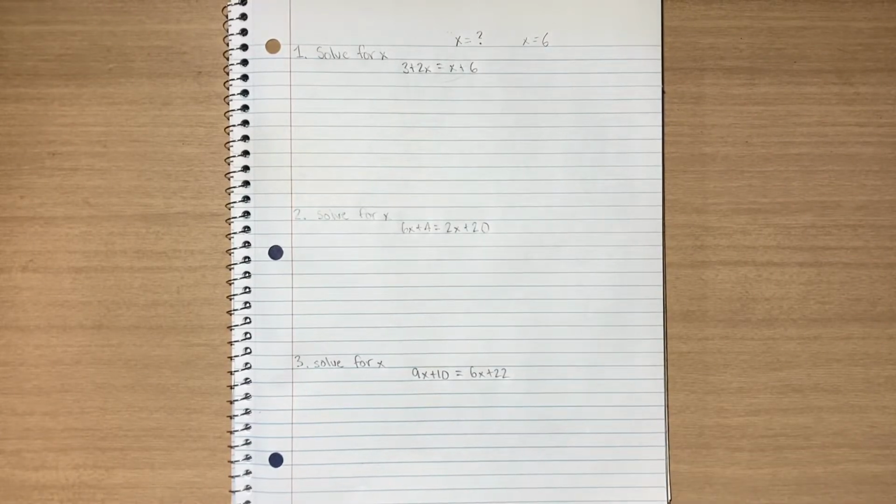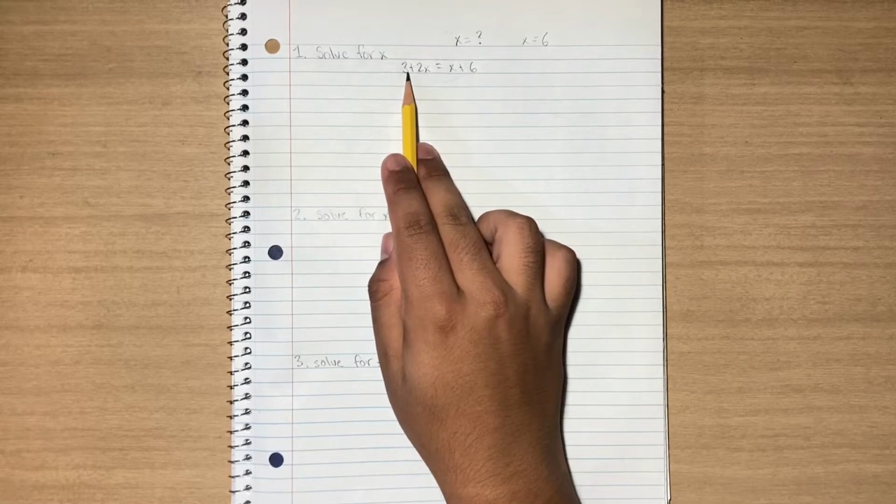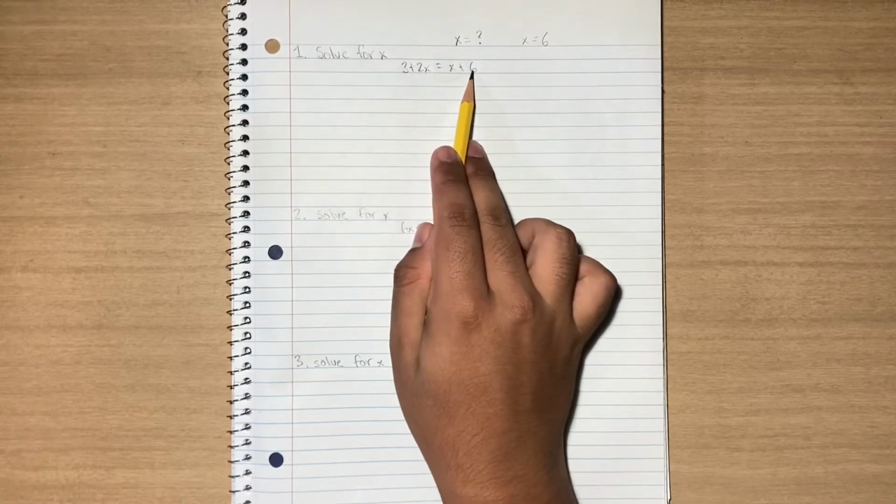With these types of problems, one thing I like about them is that technically you can start anywhere. There are more efficient and faster ways of starting, but you can technically start from wherever you feel like, and eventually you will get your answer. For this one, I'm going to show you the more efficient way, where you get the x's all on one side and all your real numbers on the other side.